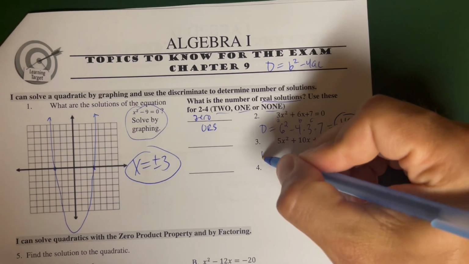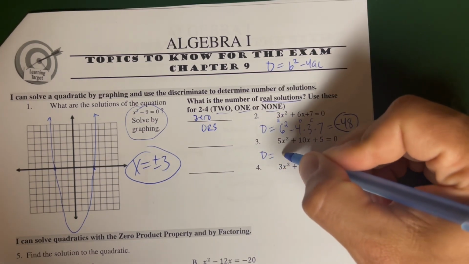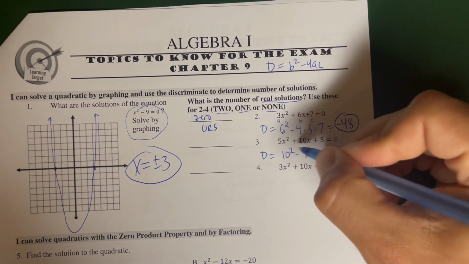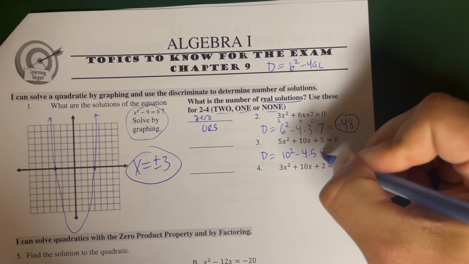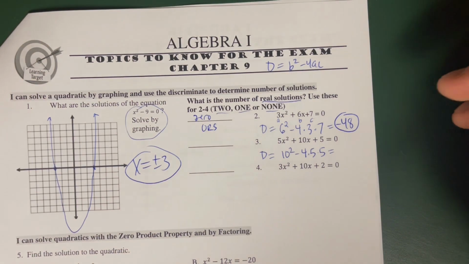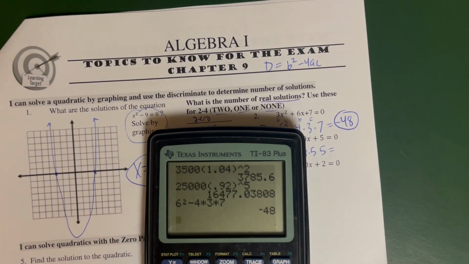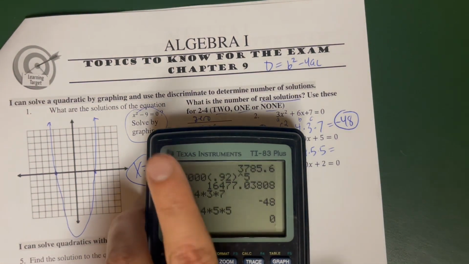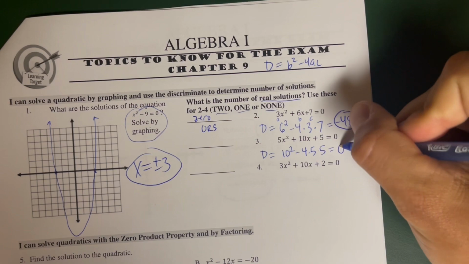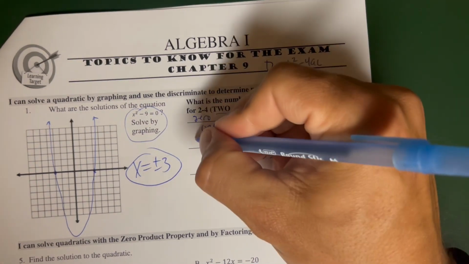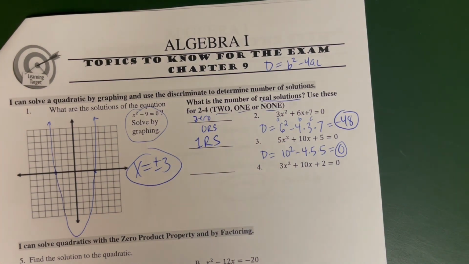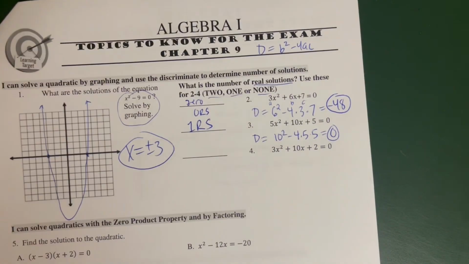Let's do the same thing for number 3. b squared minus 4ac is going to be 10 squared minus 4. The a value is 5, and the c value is 5. Use the calculator to figure this out. I think I know what's going to happen. 10 squared minus 4 times 5 times 5, and that's going to be 0. It's 100 minus 100. And when you have a discriminant of 0, you have 1 real solution, because you're taking the square root of 0, and that does give you a real number.